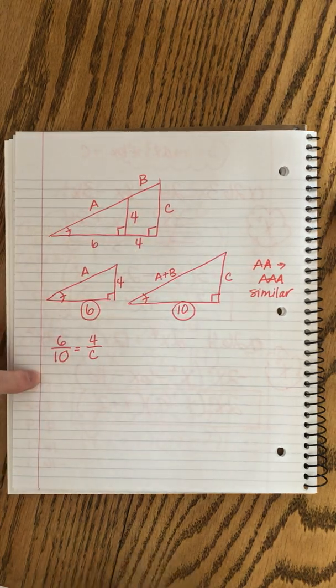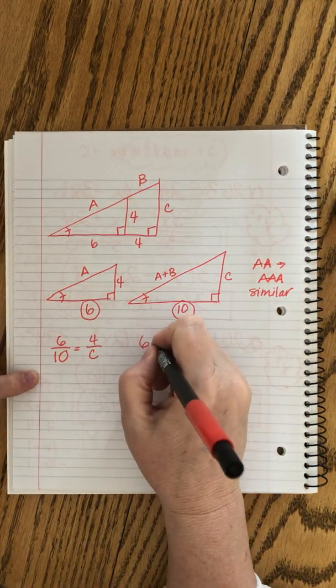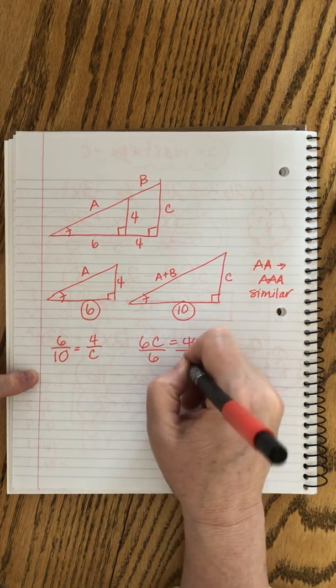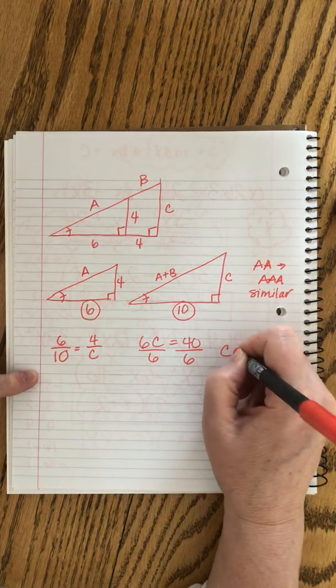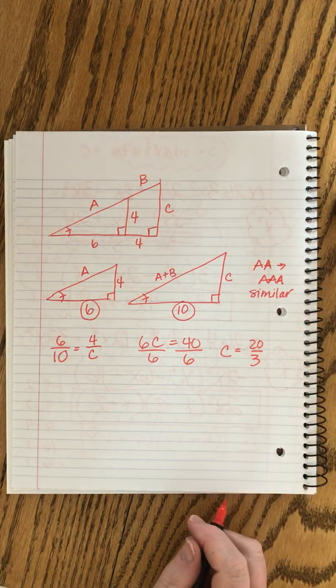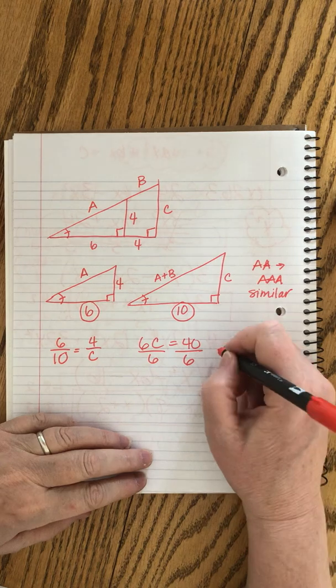Okay, that looks good. So then I cross multiply. 6C equals 40. Divide both sides by 6. C equals 20 over 3. That's correct.